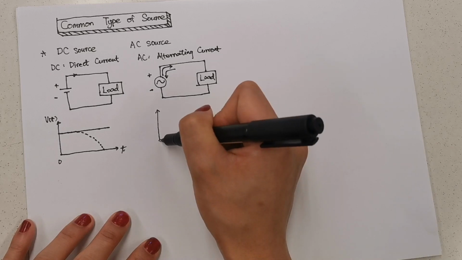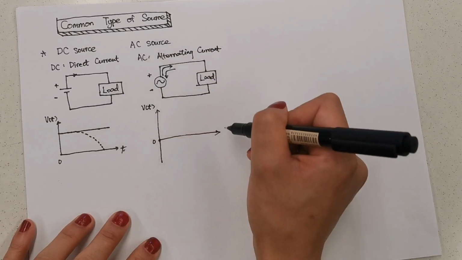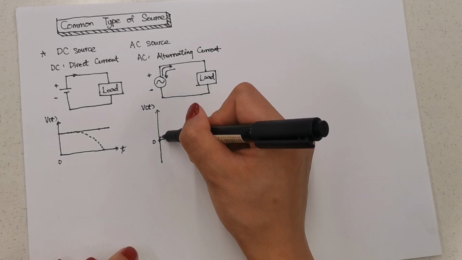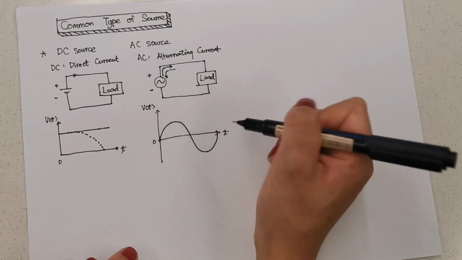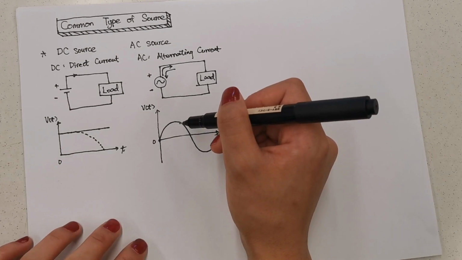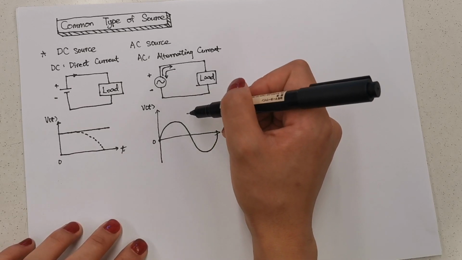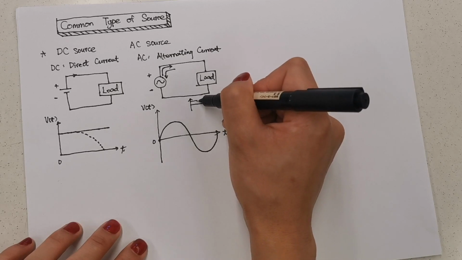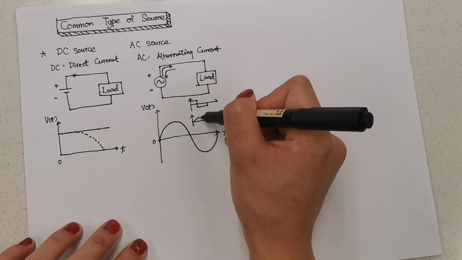If we plot the output voltage, we will see it act like this. Sometimes it's positive and sometimes it's negative. Although I plot a sinusoid wave here, an AC source does not always look like this. It can look like this, or it can look like this.